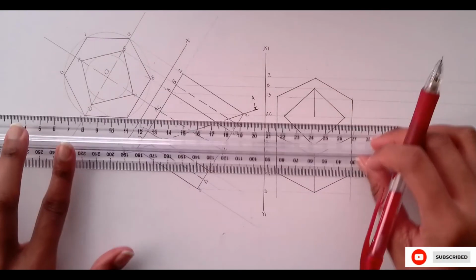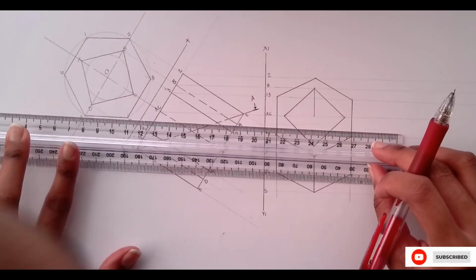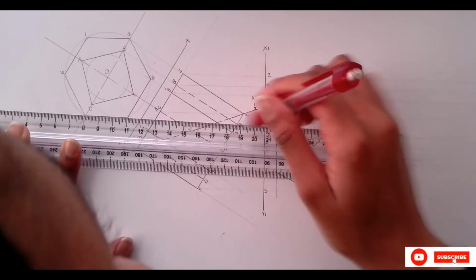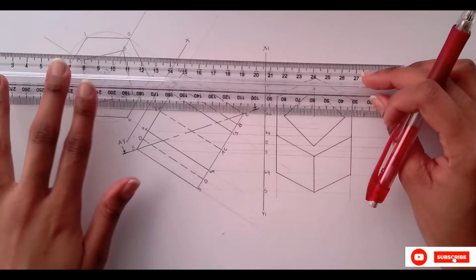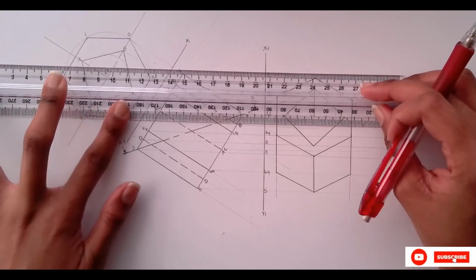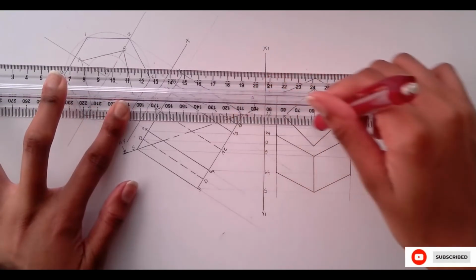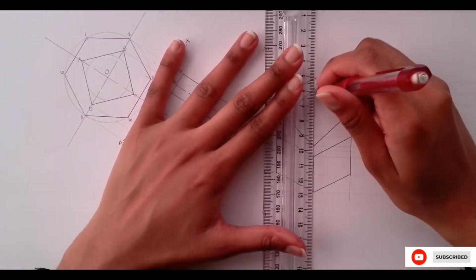B is up here. Why isn't my line for B straight? The B is here. Nope, it is not straight at all. So there's my line.